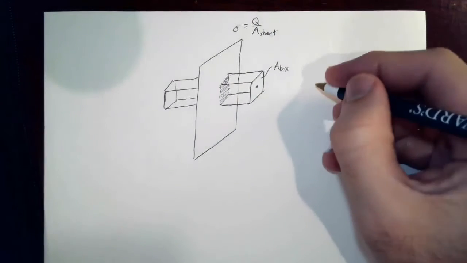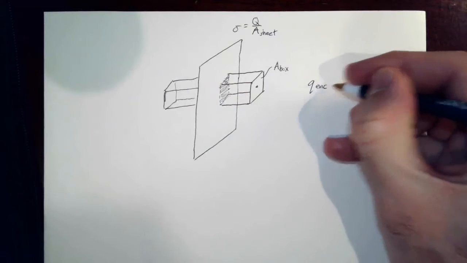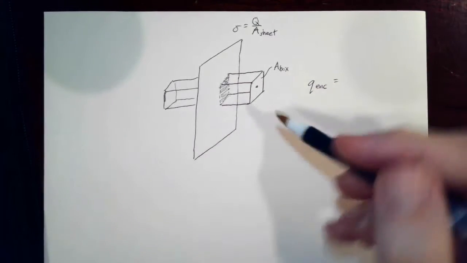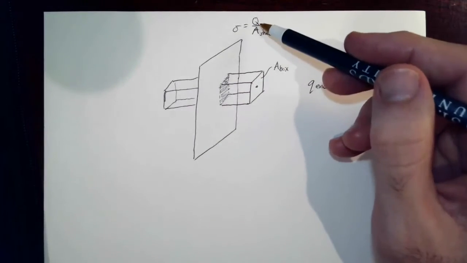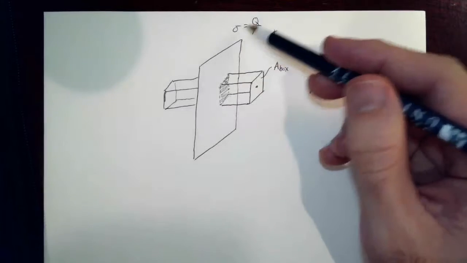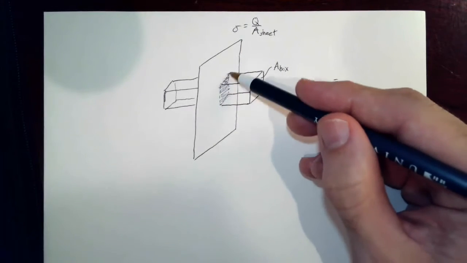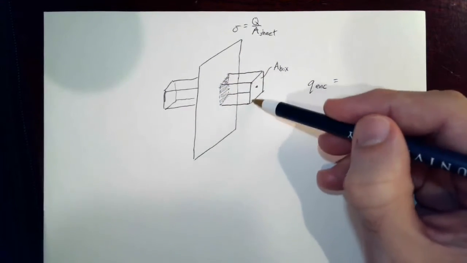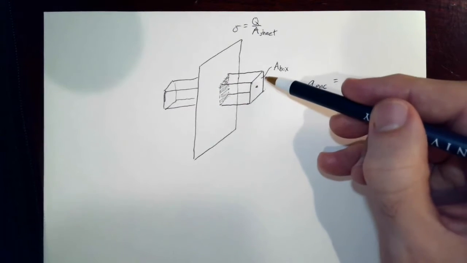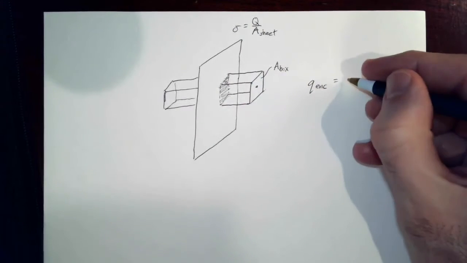And then the question is, what is the charge enclosed by this box? Well, if sigma is the charge per area, and I know what the area of this rectangle is, the area of this rectangle is the same as the area of this rectangle. So it's A box.